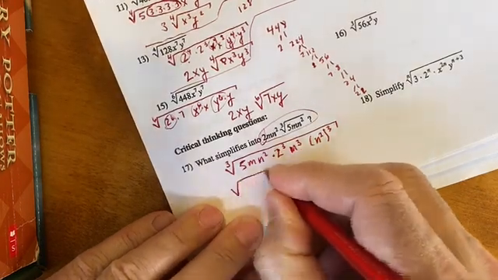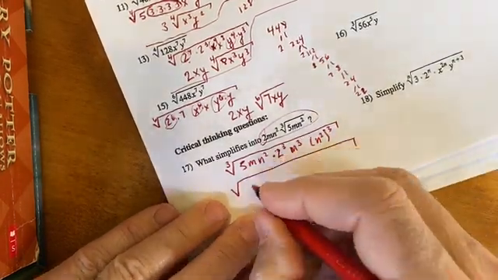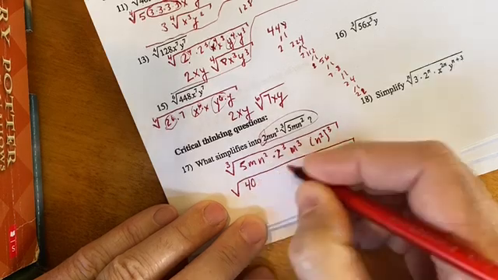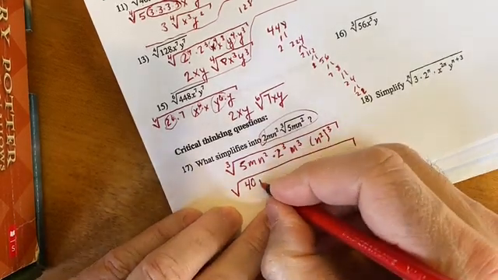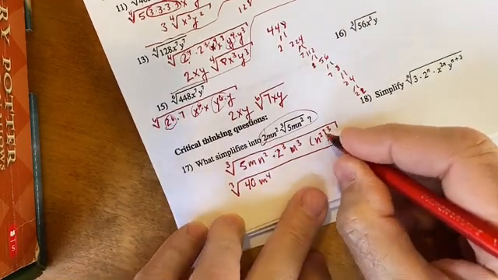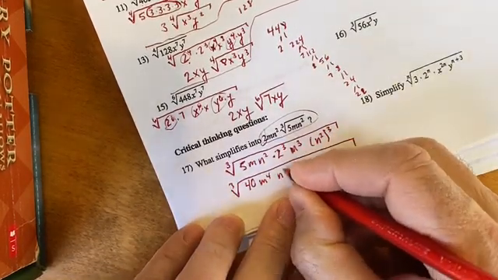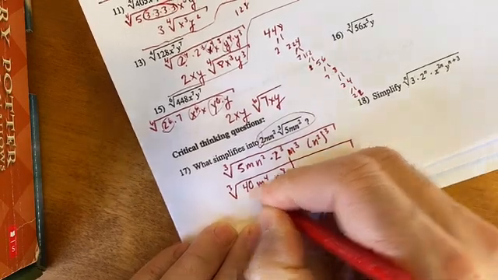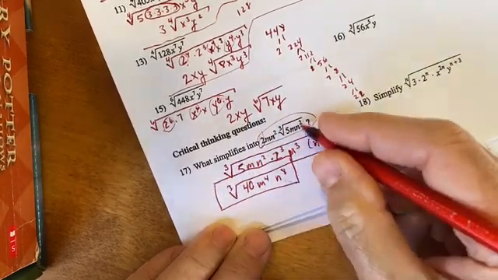So this is 8 times 5, which is 40. m to the 3rd times m, which is m to the 4th. n to the 6th times n squared, which is n to the 8th. And that is what simplifies to get that answer.